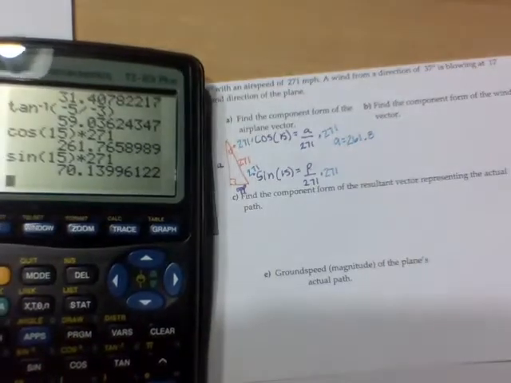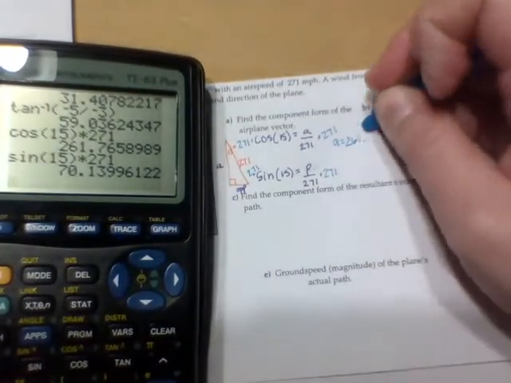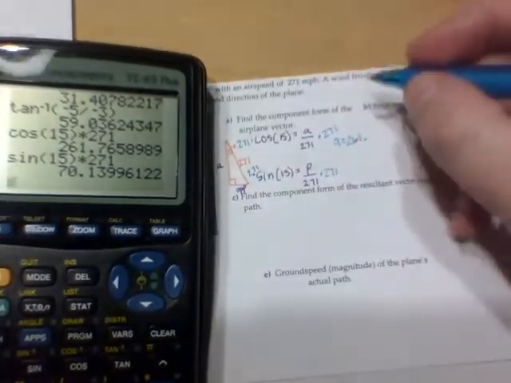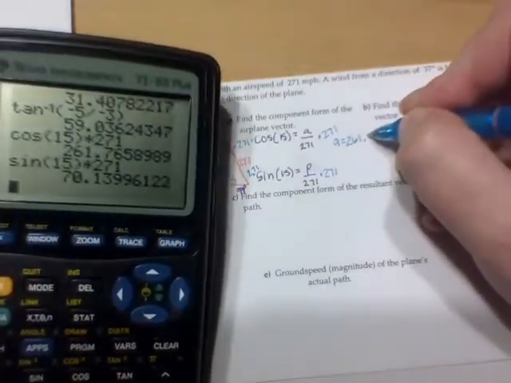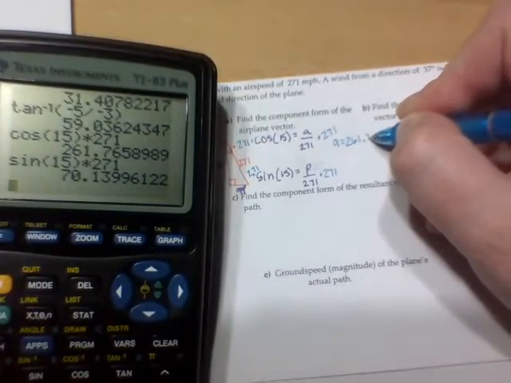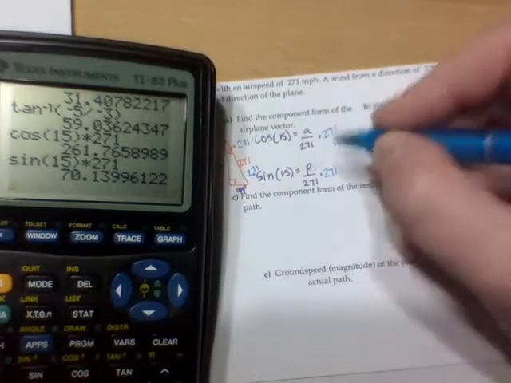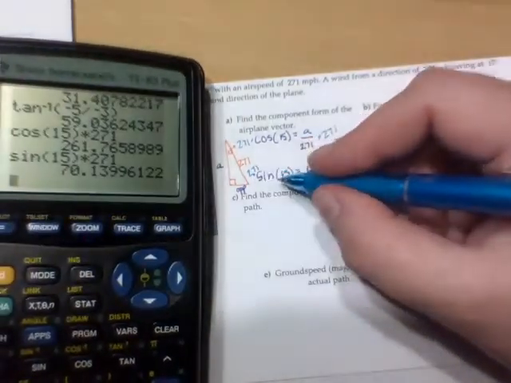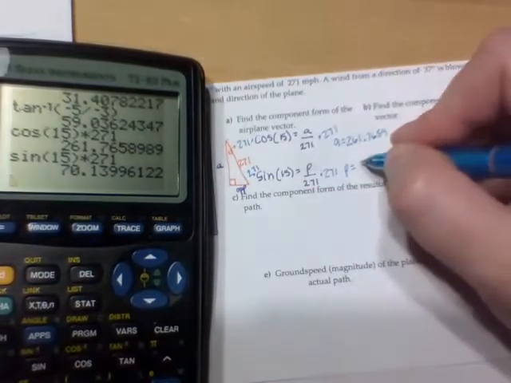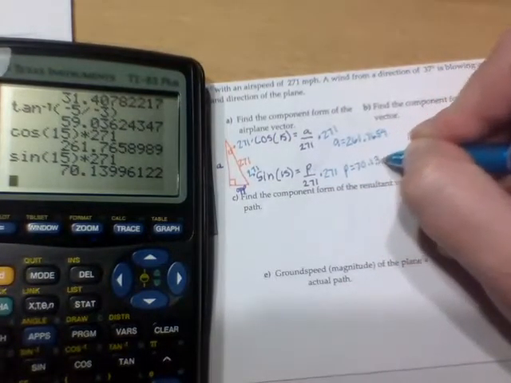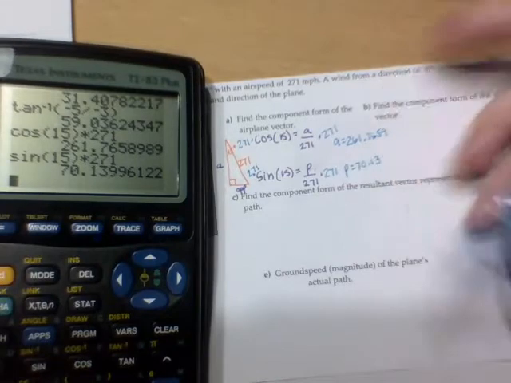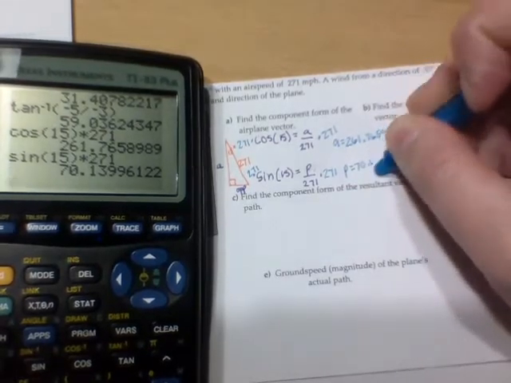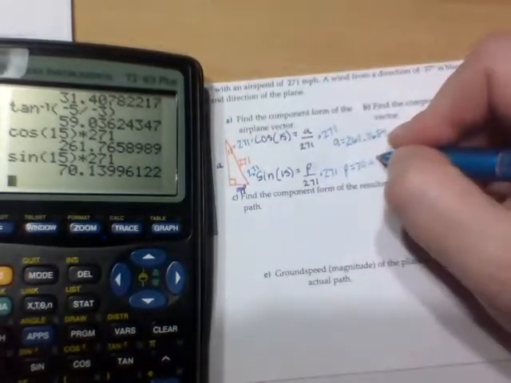All right, so the cosine of 15 times 271 is 261.8 if we go with one decimal place. Actually, we're probably going to have to use this later, so let's just go with 4 decimal places: 261.7659. And then the P value is going to be sine of 15 times 271, so that's 70.1314, because of the 2 nines.